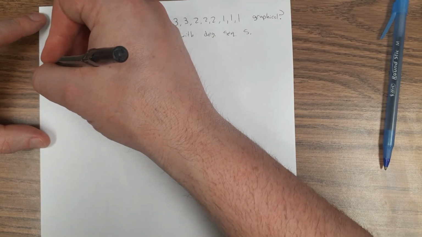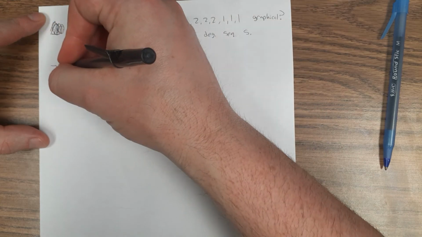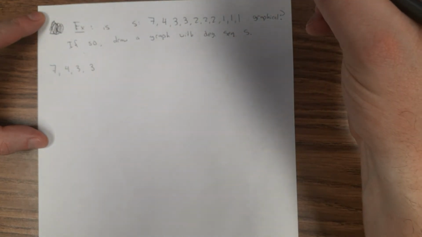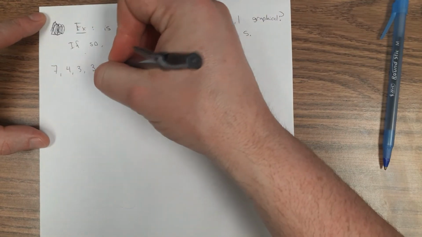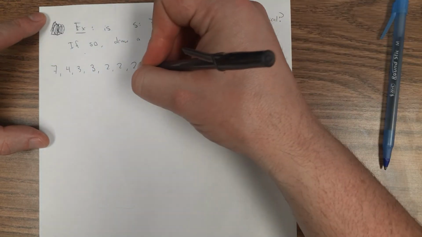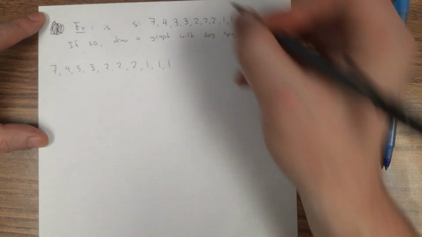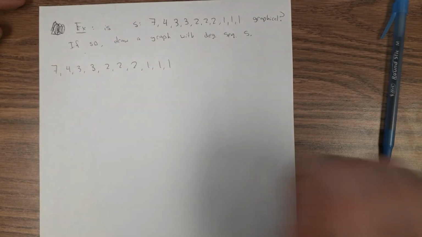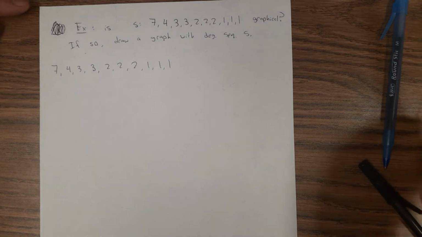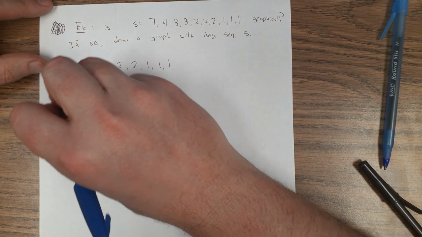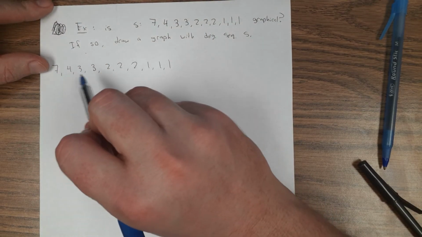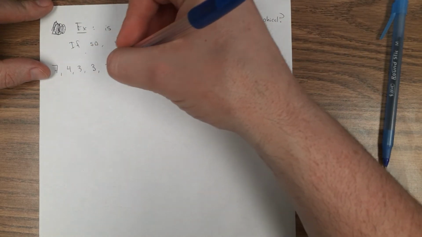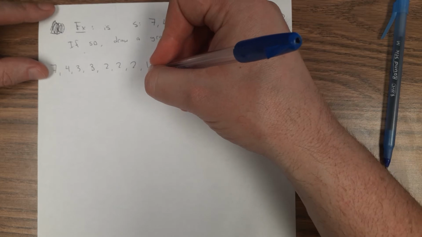So let me try to be organized about this. 7, 4, 3, 3, 2, 2, 2, 1, 1, 1. And we know how we do this. So these are in order. I'm going to look at the first number and underline the next that many. So 1, 2, 3, 4, 5, 6, 7.